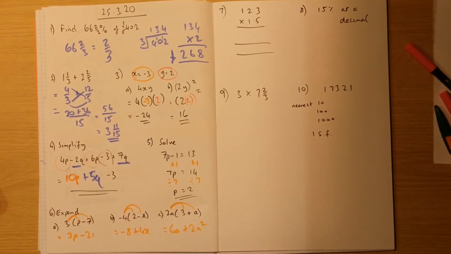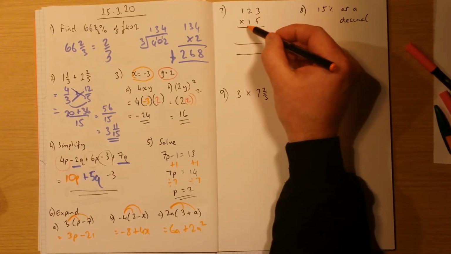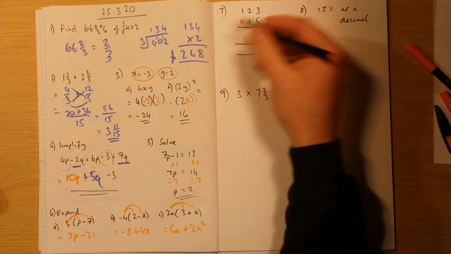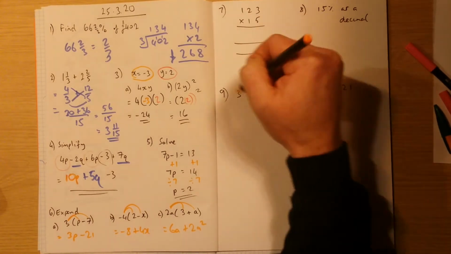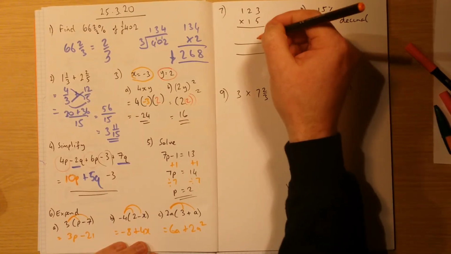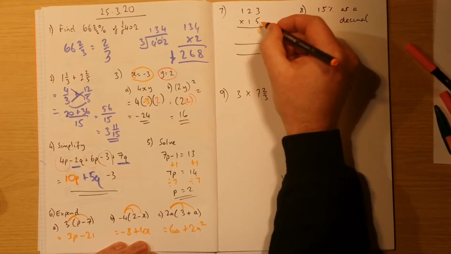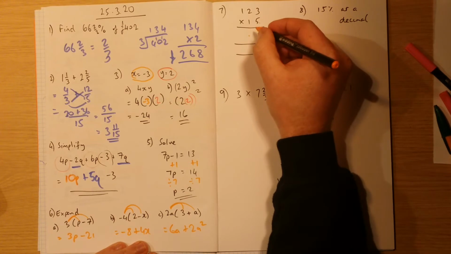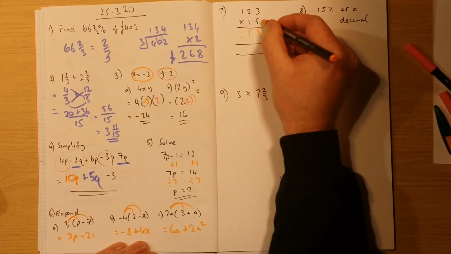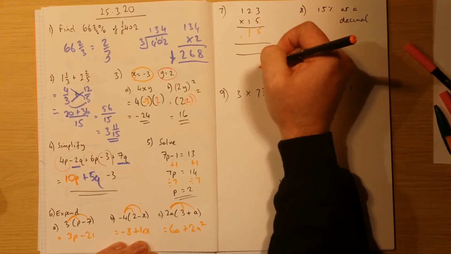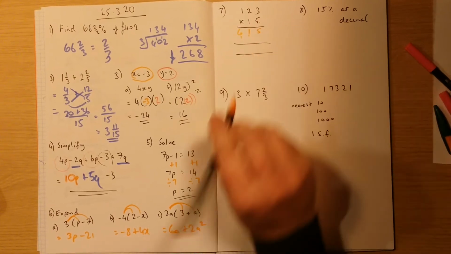Question number 7. I was multiplying 123 by 15. Now you can either do it as two separate sums and add them up, or you can do it all in a house sum like this, if that's what they call it. So 5 times 3 gives me 15. 5 times 2 gives me 10, carry the 1 is 11. And 5 times 1 gives me 5, carry the 1 is 6.